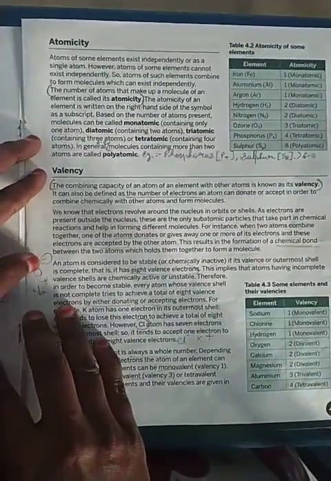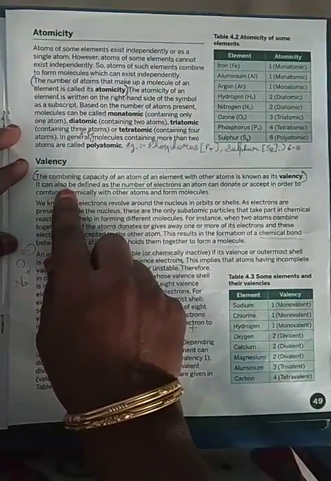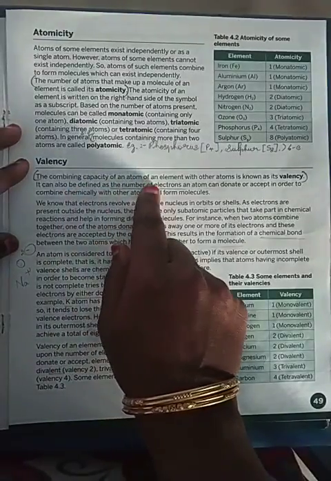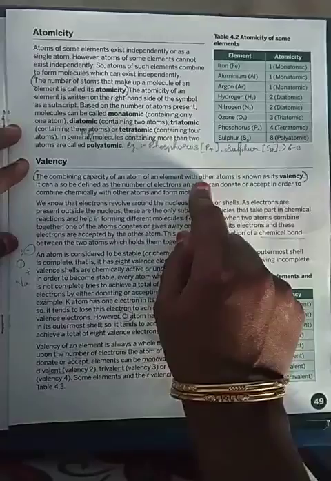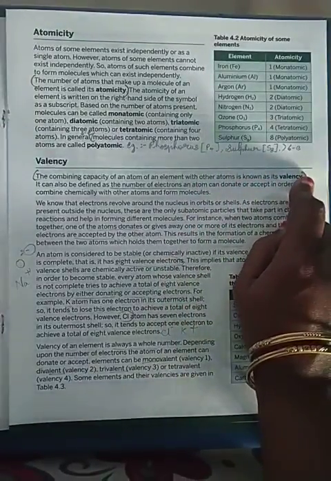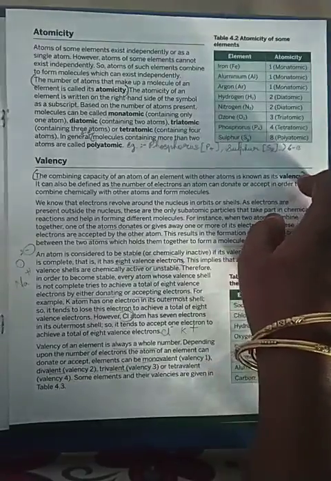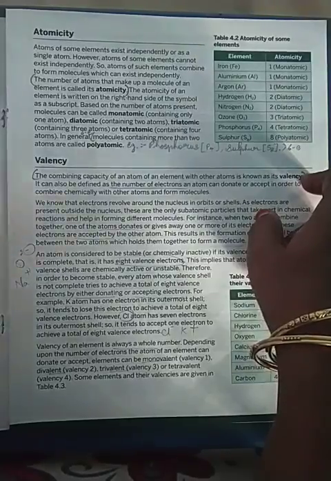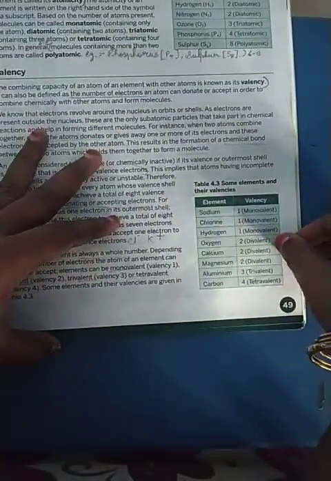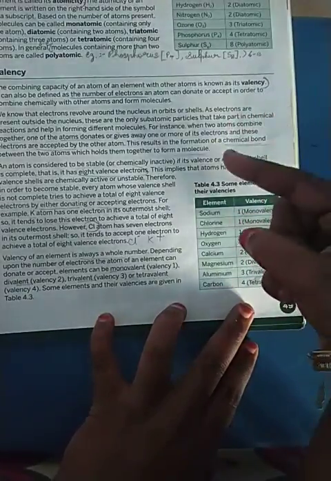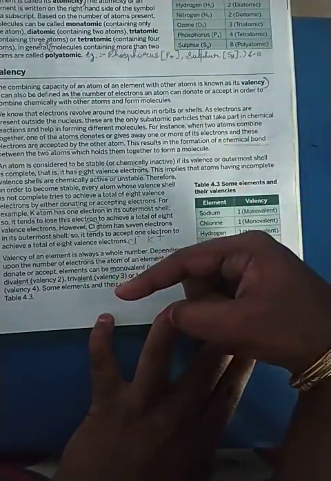Then coming to the valency, we already saw the combining capacity of an element. The combining capacity of an atom in an element with other atoms is known as the valency. Depending upon the electronic configuration, the structure of the electrons in that particular atom, the valency will differ. So there are types of valencies. What does monovalent mean? Single valency. That will have only one electron to donate or one electron to accept.